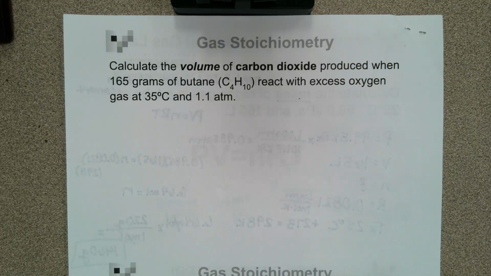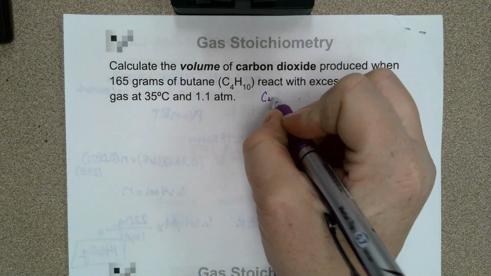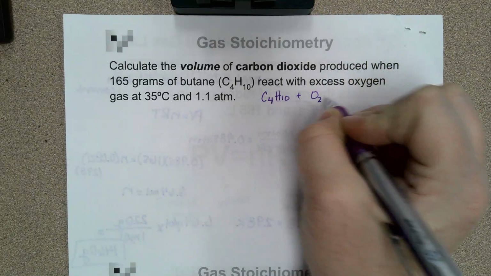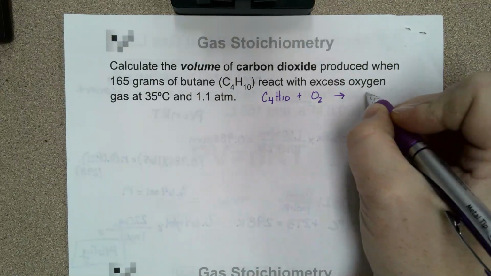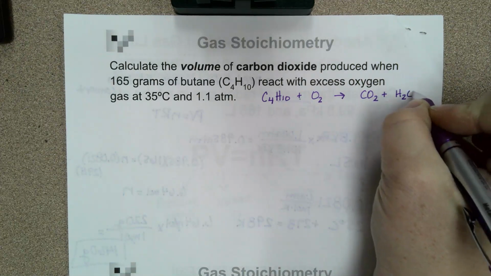So let's take a look at this first problem. It says calculate the volume of carbon dioxide produced when 165 grams of butane reacts with excess oxygen gas at 35 degrees Celsius and 1.1 atm. First thing we want to do is write out our equation. This is going to be a combustion equation. So we have butane reacting with oxygen gas. That's going to give us carbon dioxide and water.